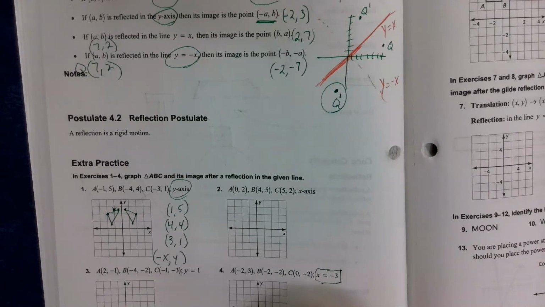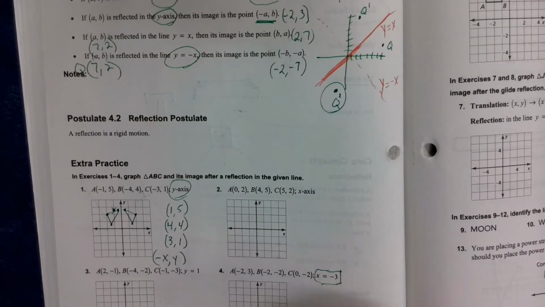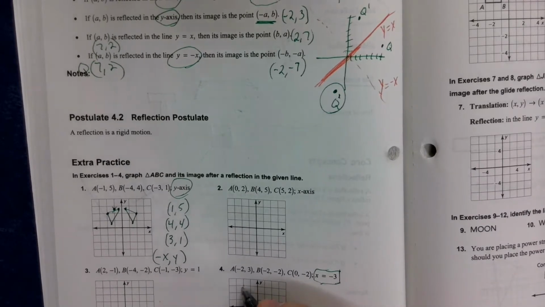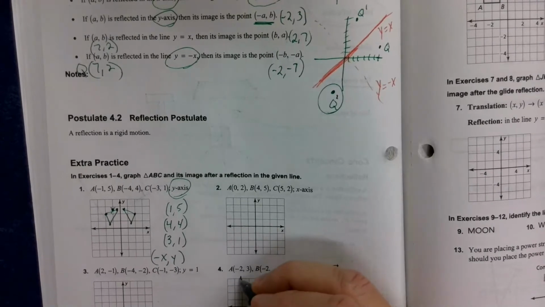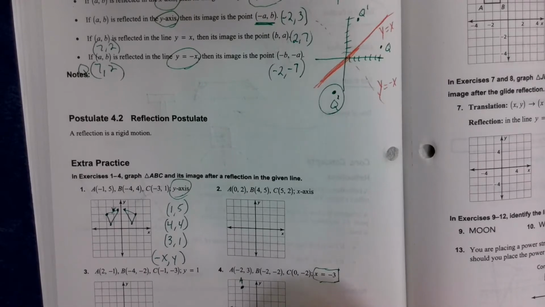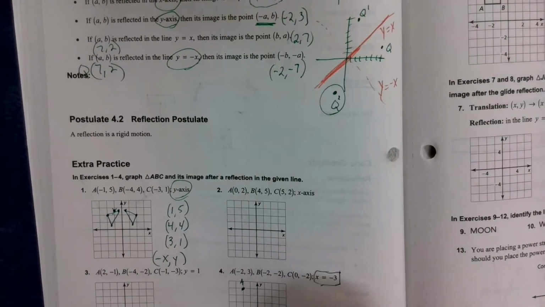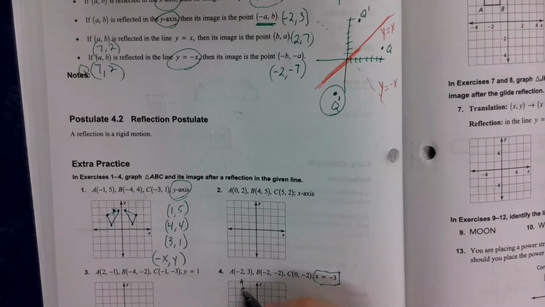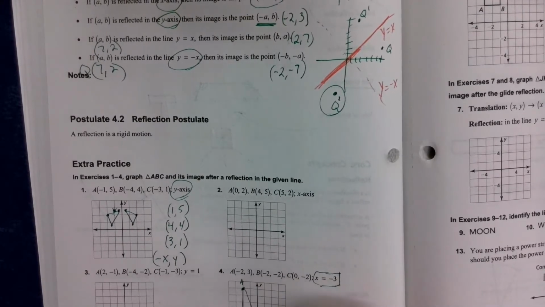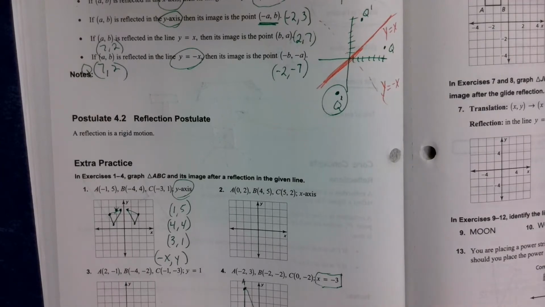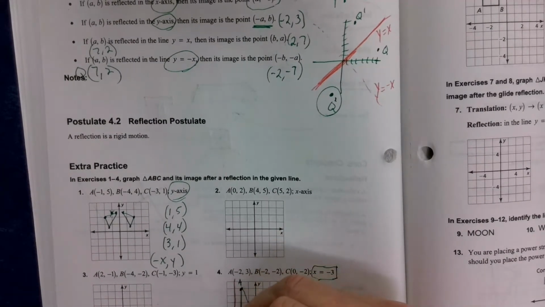I'm going to treat each box as 1, and I might have to extend my box. That's okay. So -2, 3, there's A, and -2, -2, there's B, and C is 0, -2, there's that one. So that's triangle ABC. And it says we're going to reflect it in the line x equals -3. Well, where's the line x equals -3? That's that line right there.